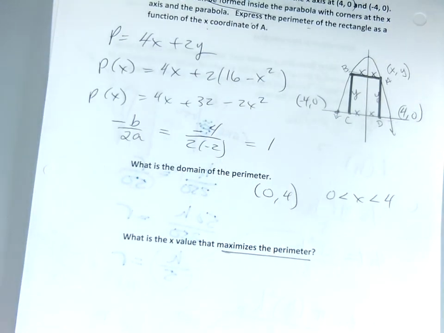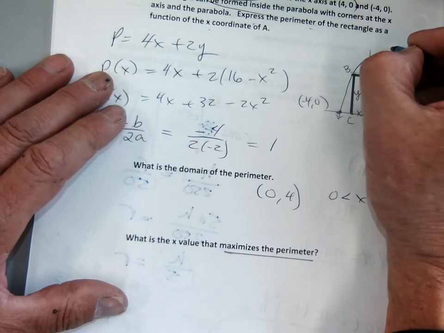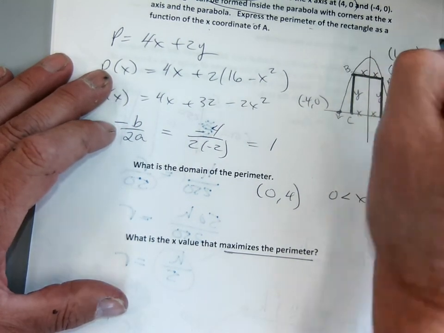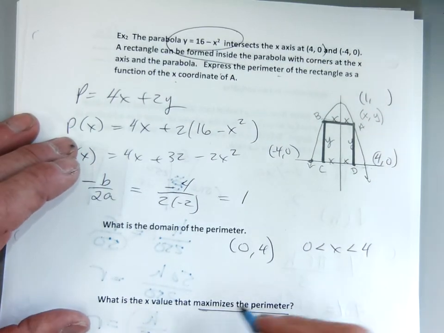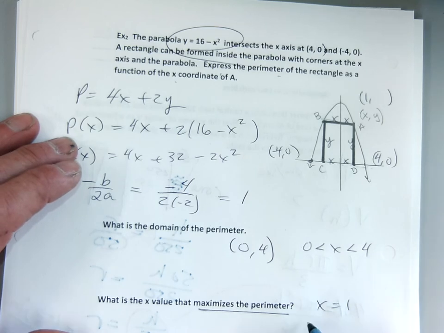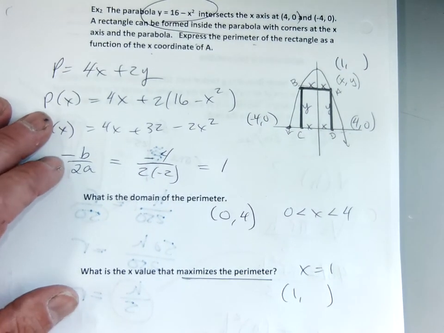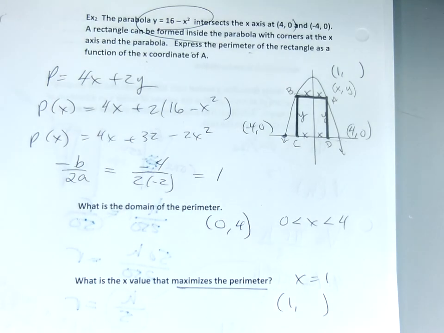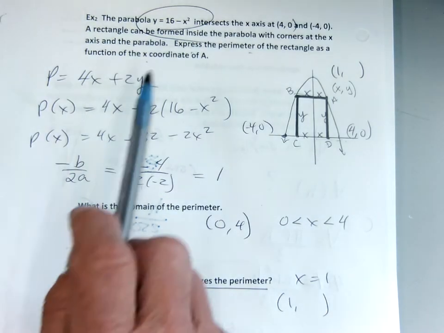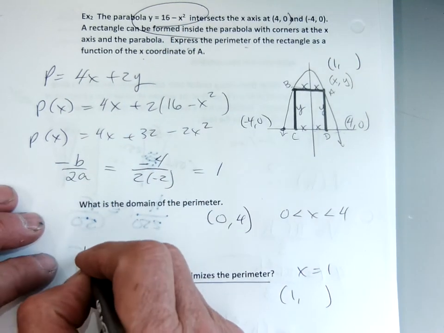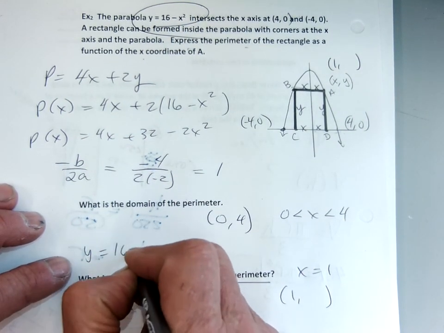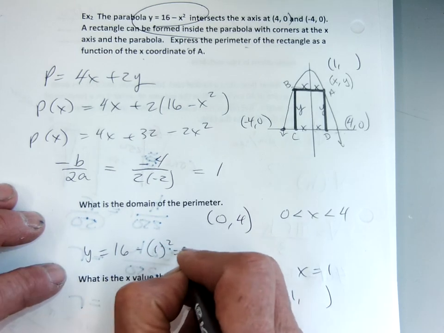What does it tell me? It tells me that this point right here has to be at 1 something. So my x value is x equals 1, right? And what's my corresponding y value? Well, that's easy too. What's my corresponding y value? Just put 1 on that. y equals 16 minus 1 squared, which is 15, okay?